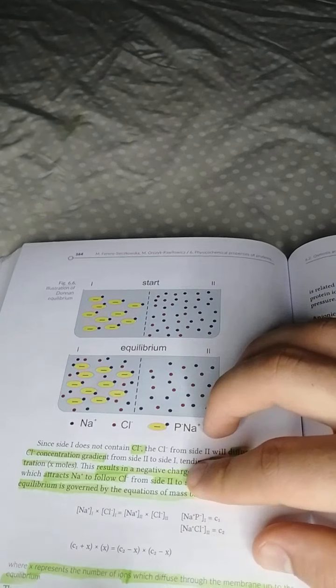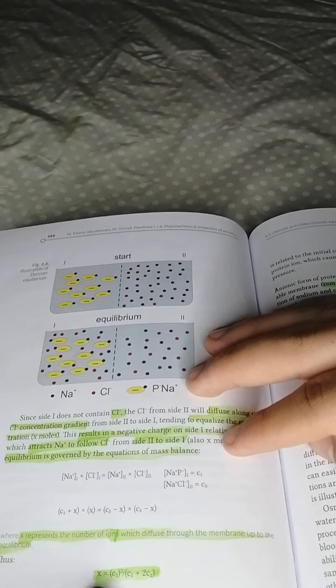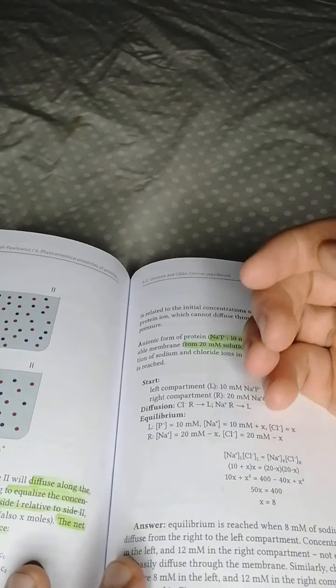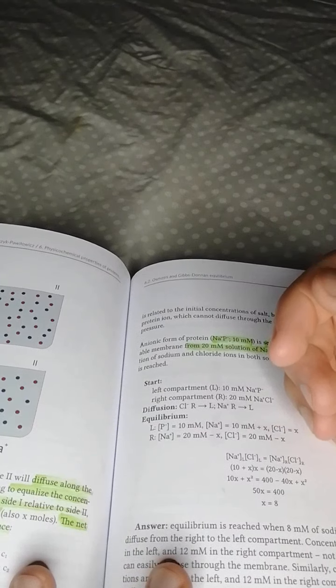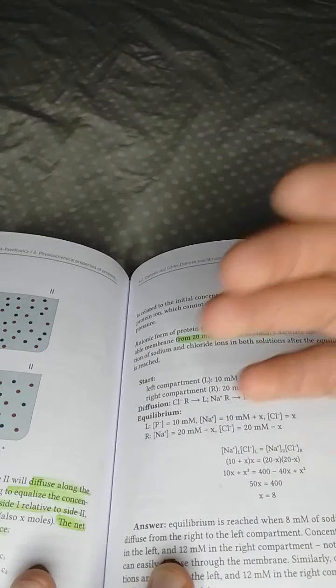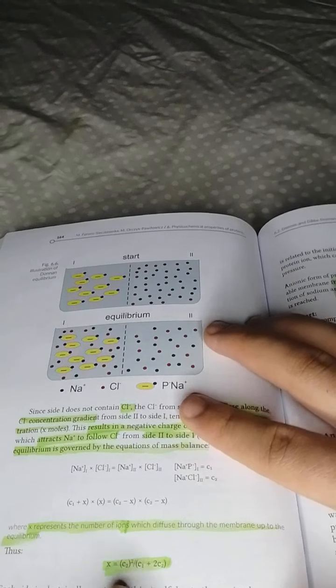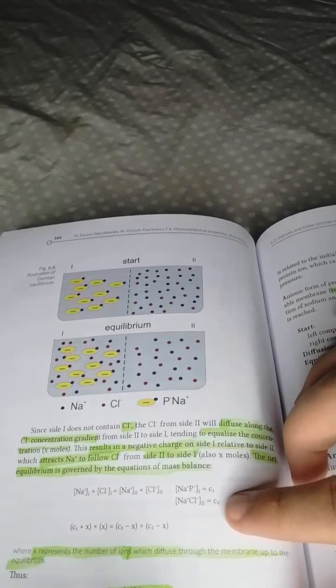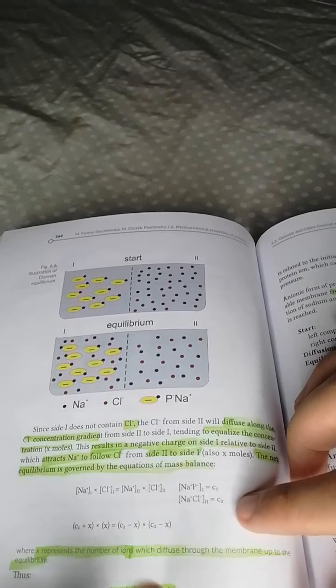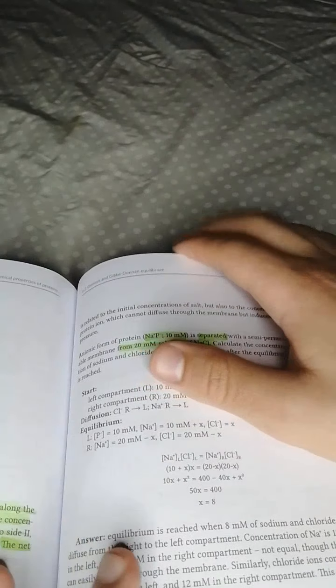Okay, so like we said, we can look back at the equation, and x in this case represents the number of ions that diffuse through the membrane, or the concentration of ions that diffuses through the membrane in order to achieve equilibrium. So first off, we start with C2 squared, C2 being the concentration of sodium chloride at equilibrium, divided by C1 plus 2 C2, C1 being the concentration of the sodium protein at the start.